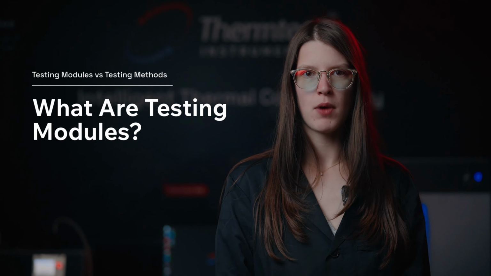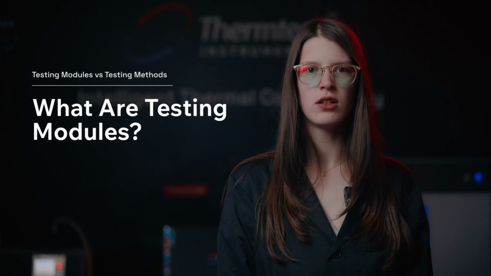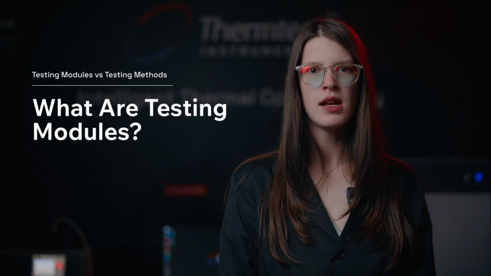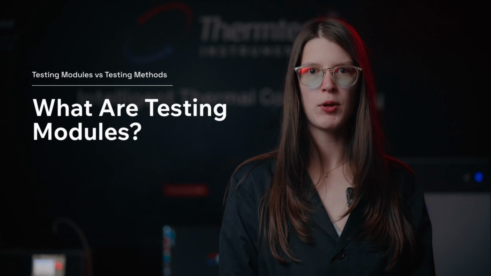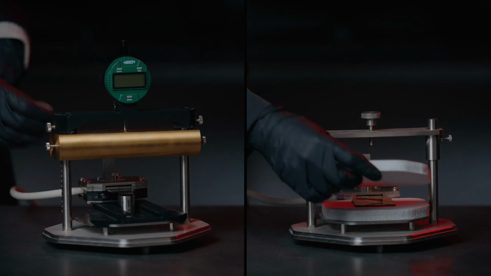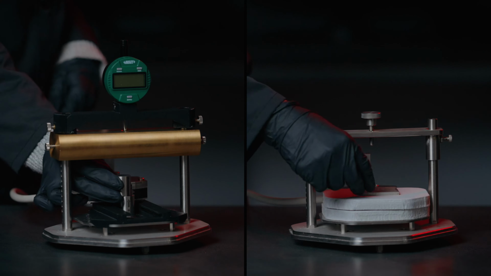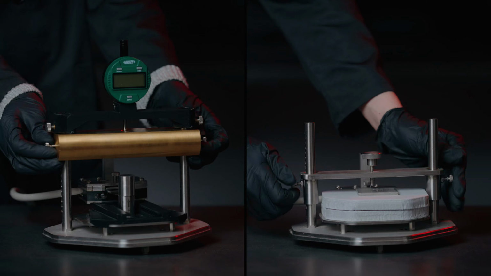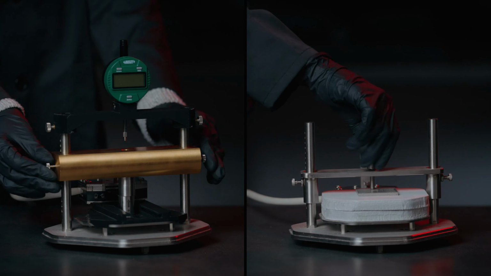Let's start with testing modules. Modules are the physical fixtures, hardware systems, and software calculations that enable a thermophysical test. Think of them as the environment and equipment that make a testing method possible. They include things like sensors, TPS, hot wire, line source, sample chambers and fixtures, and accessories like insulation, test cells, and compression rings. A module helps answer questions like, what geometry does the sample need?